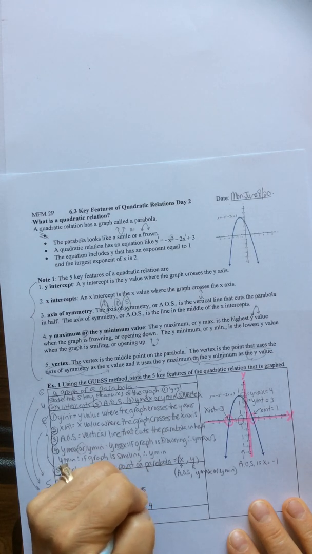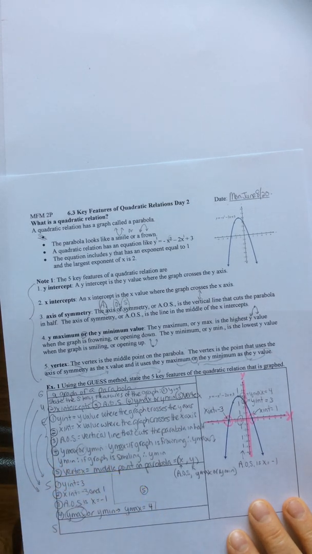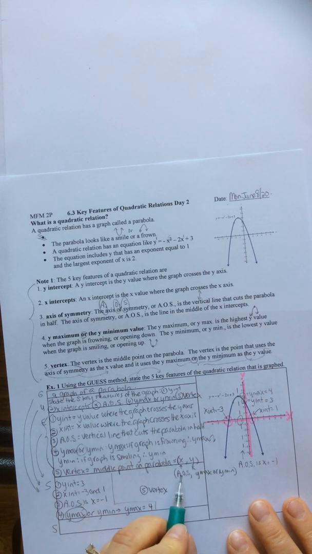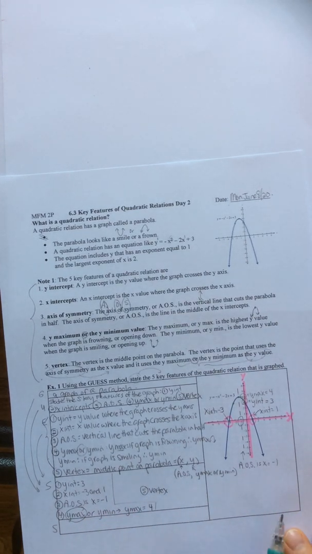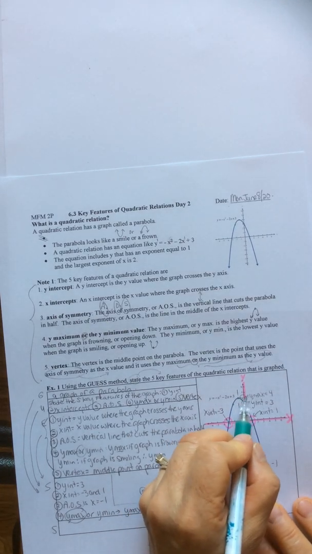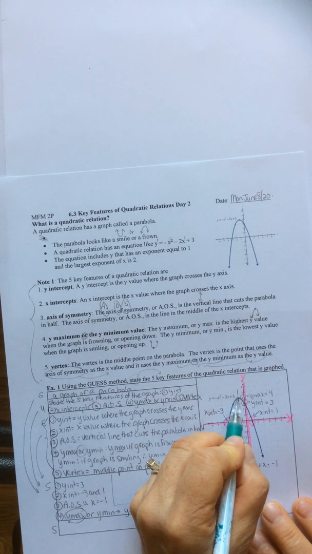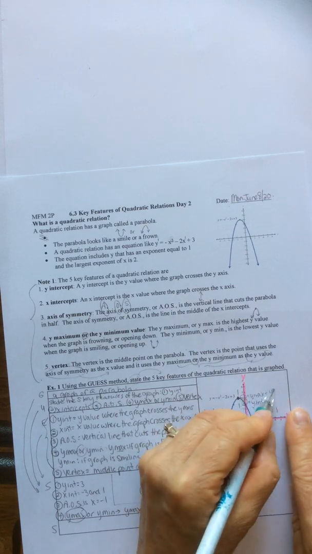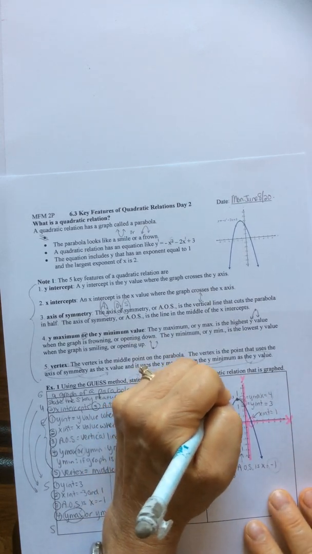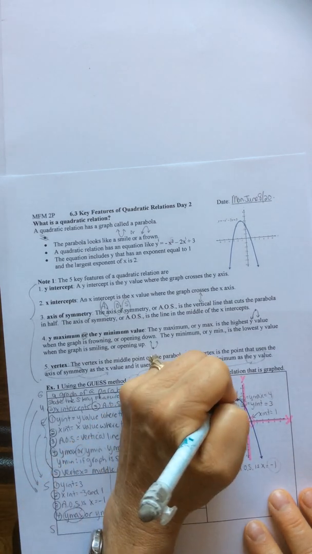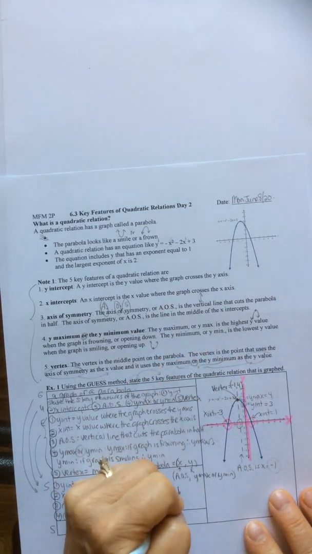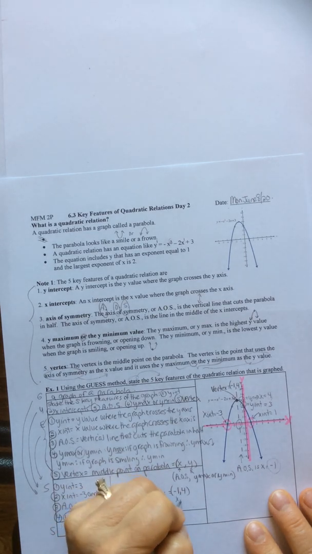Now the fifth one is the vertex. It's the middle point on the parabola. We said it's where the AOS and the y max meet up. The AOS is here and the y max is here. That's the middle point, so the vertex is a point. It's an x value of -1 and a y value of 4. So the vertex is equal to (-1, 4), where -1 is the x value and 4 is the y value.